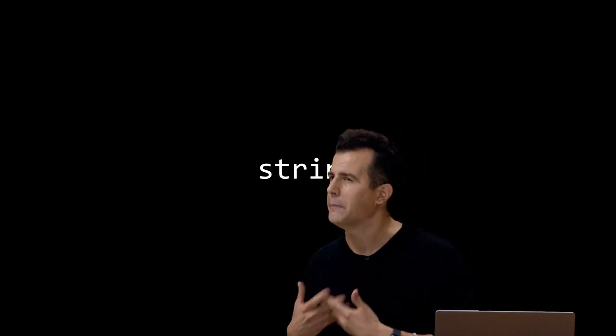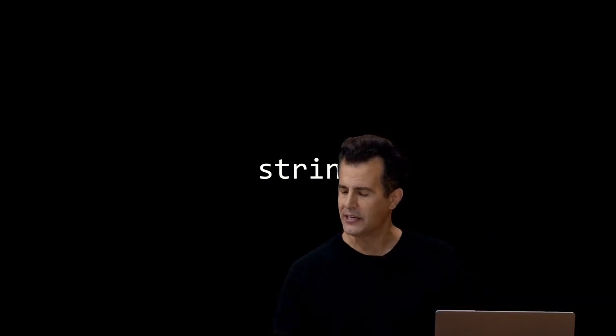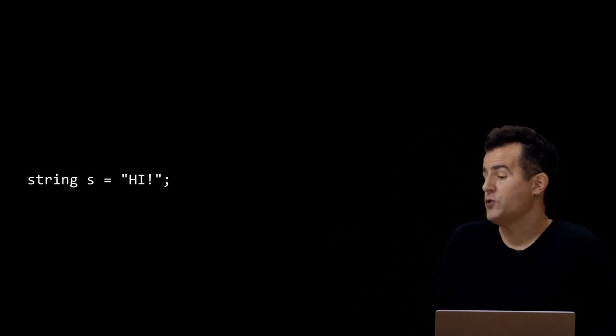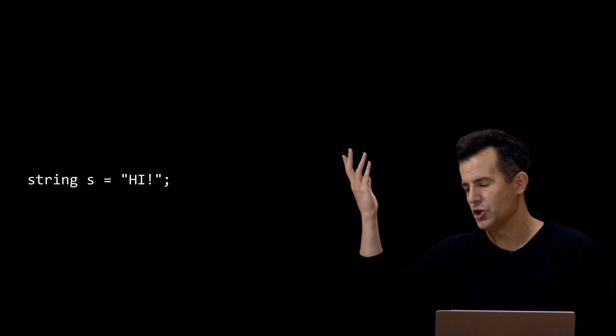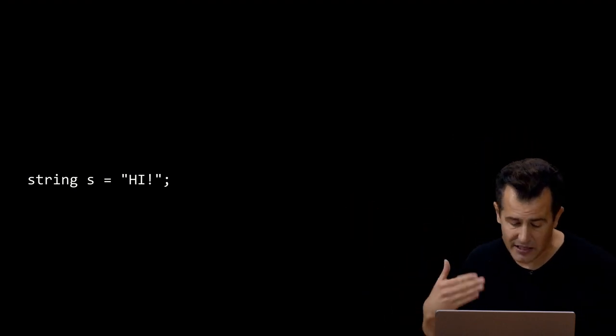So how do we go about implementing strings if all we have at the end of the day is my memory? Well, here is an example of declaring and defining a string called s. S because it's just a simple string, and quote unquote hi in double quotes.